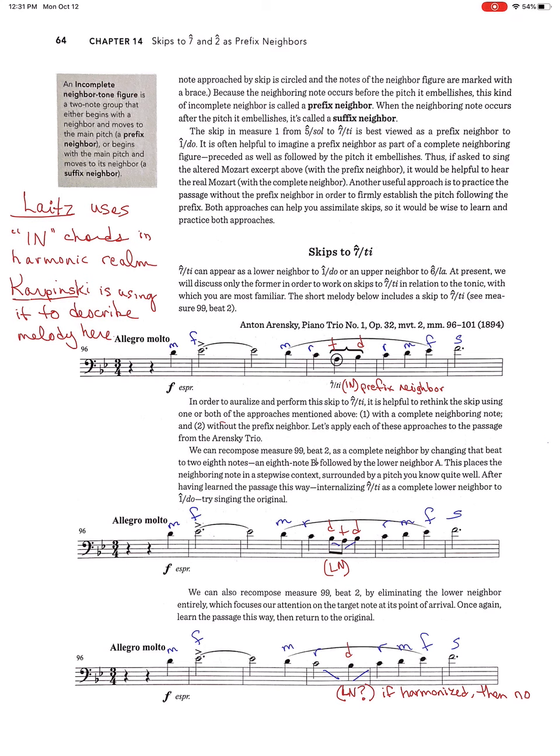In the middle there, Ti, Do is in red so that your eyeballs will see the letters. That is an example of jumping from Re down to Ti, Do, and the Ti is the prefix neighbor, or at least we call it the incomplete neighbor. That's that figure. It's only half of a neighbor figure.